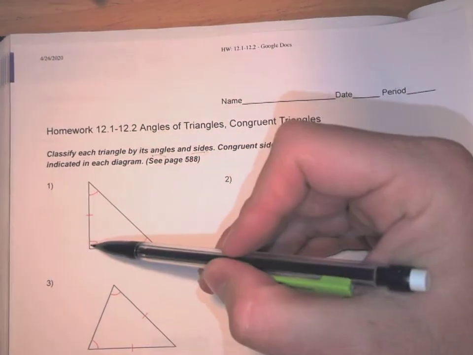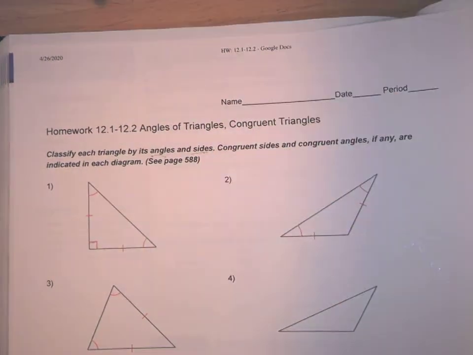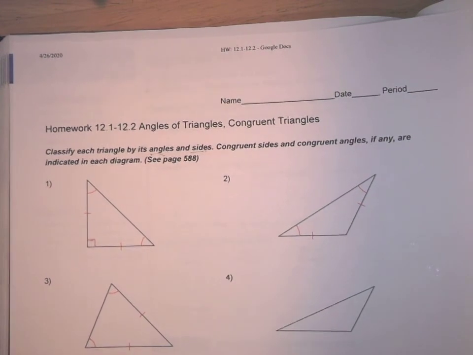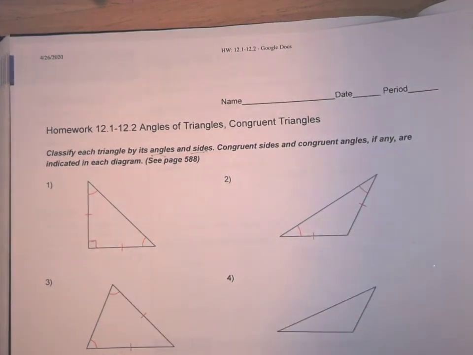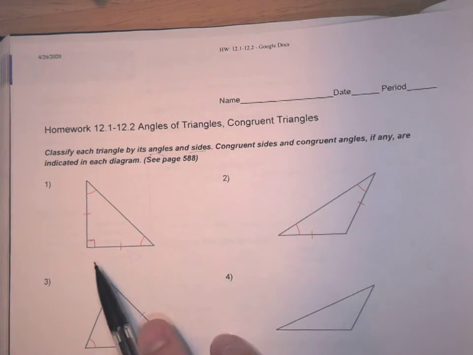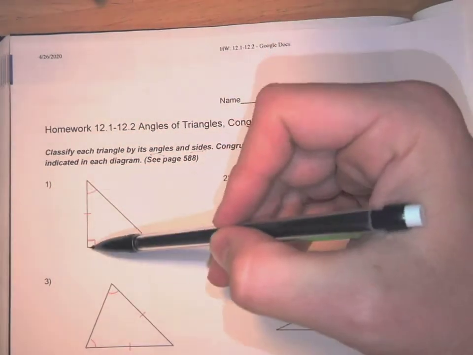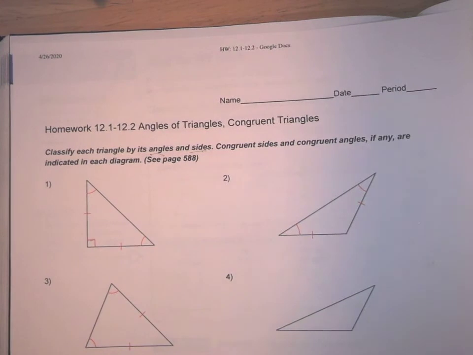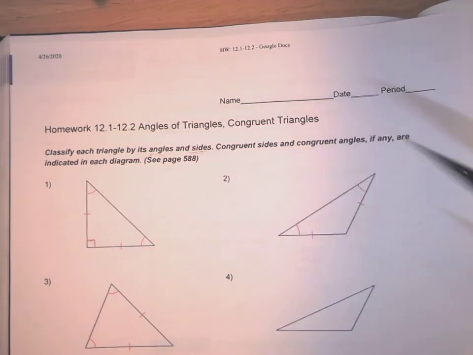Now this one, notice it has a right angle, okay? So if it has a right angle, this is going to be a right triangle. Remember, acute would have to have 3 less than 90 degree angles, but this is 90. Obtuse would have to have one that's bigger than 90, and it doesn't have that. So this is a right triangle, but also we can classify it by its sides, right?